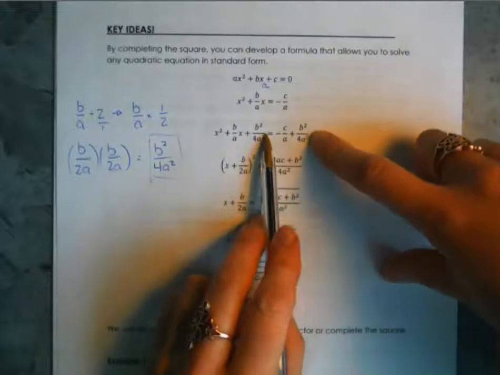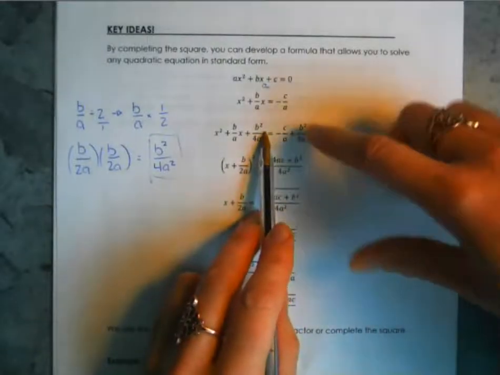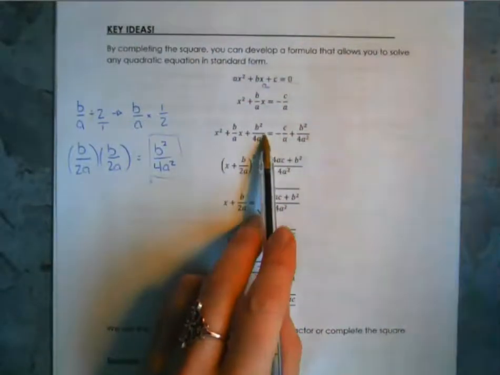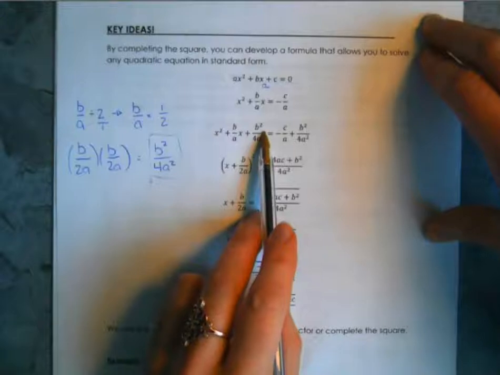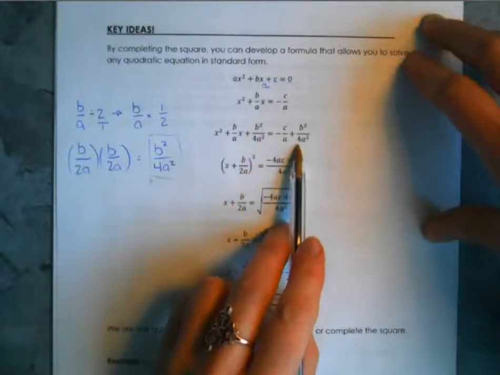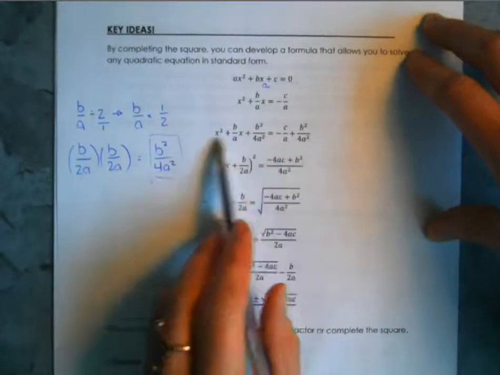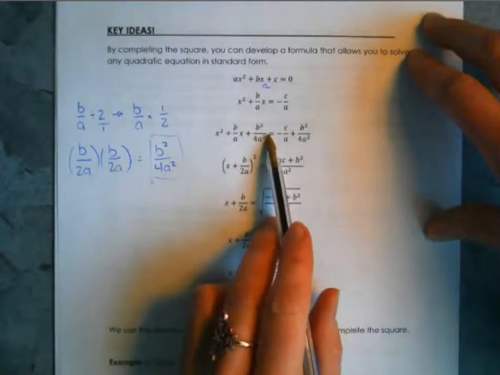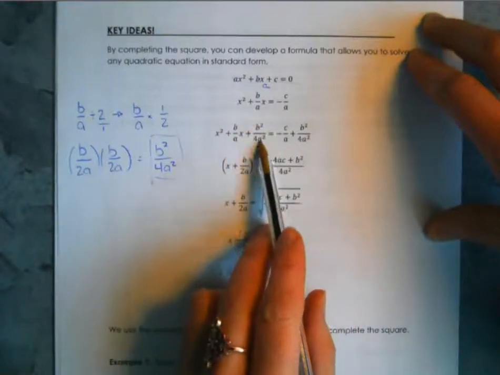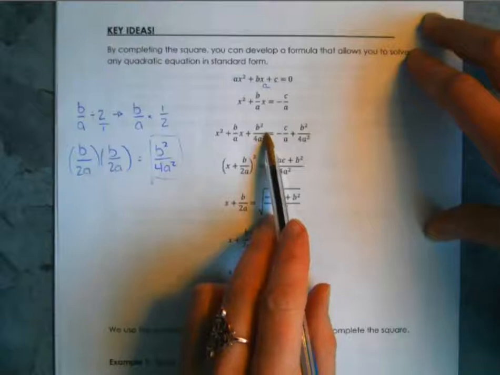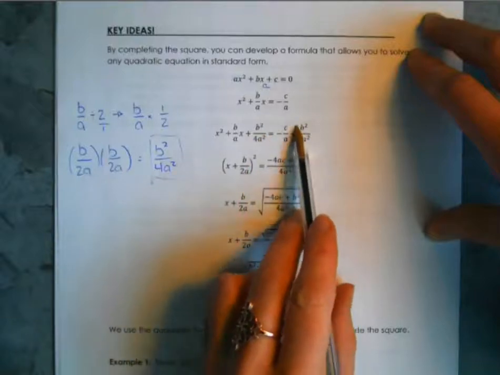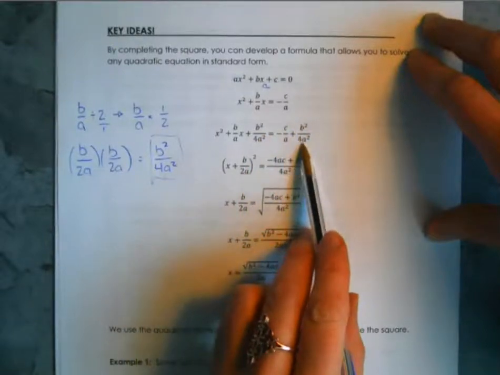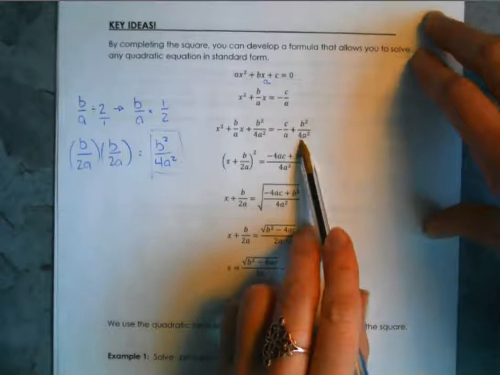And what they've done here is they've basically just skipped that step of subtracting it from this side, because we know that eventually we're going to want to move it away anyways, because we want to keep this as our perfect square trinomial. So they've just gone ahead and said, okay, if we were subtracting b squared over 4a squared from here, it'd be the same thing as adding it to the other side. Okay, so they've just kind of combined those two steps.